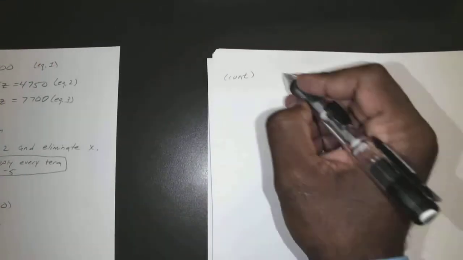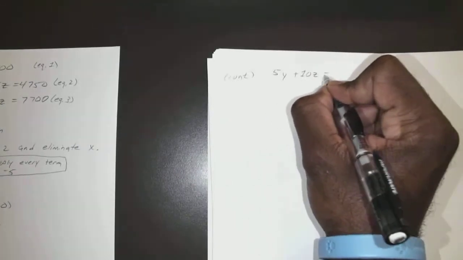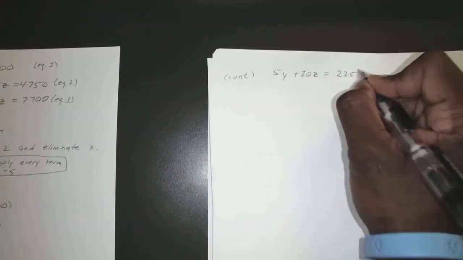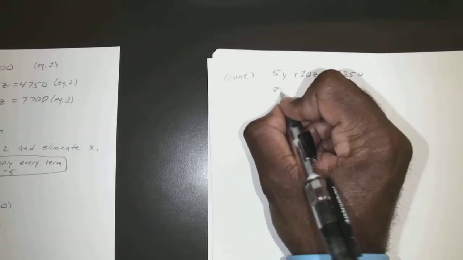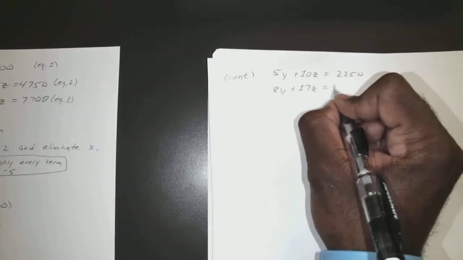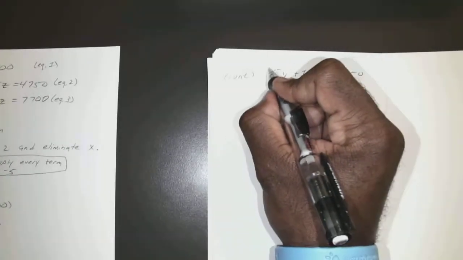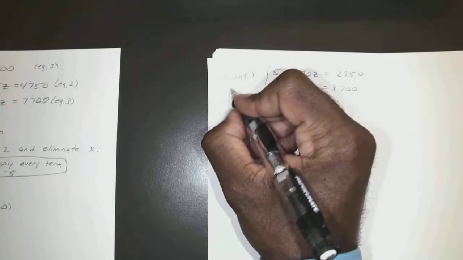So now that gives us 5y plus 10z equals 2250, and 8y plus 17z equals 3,700. Okay, so this is our third step. Oh, is that the fourth step? Let me make sure. Yep, fourth step.